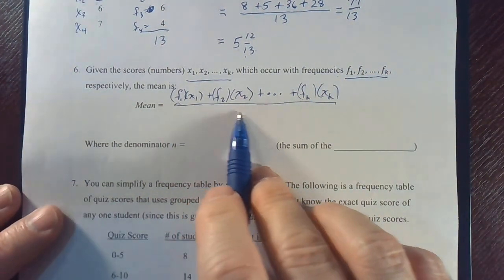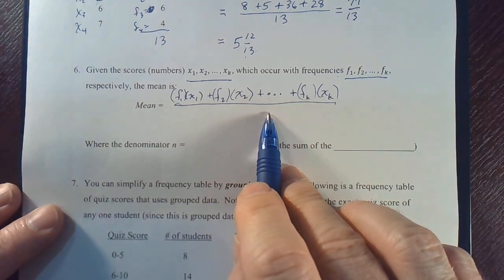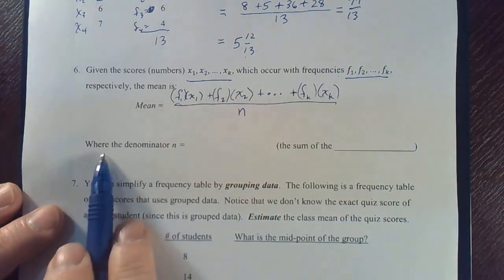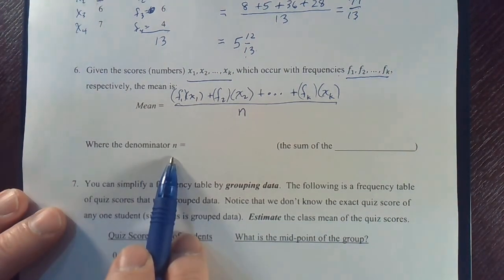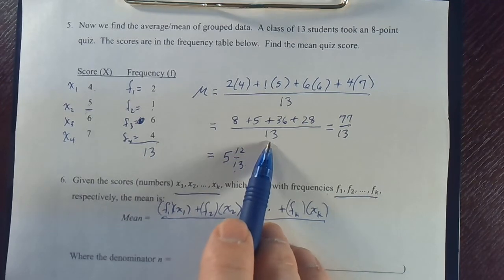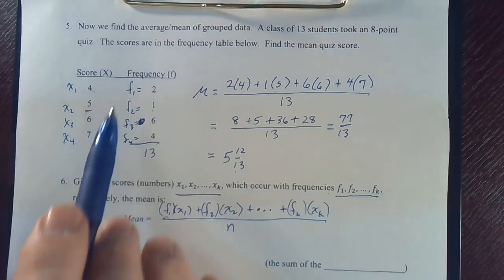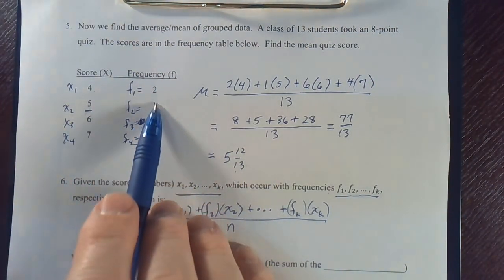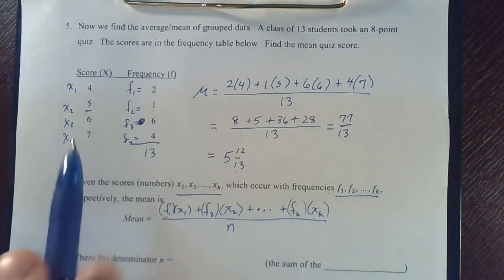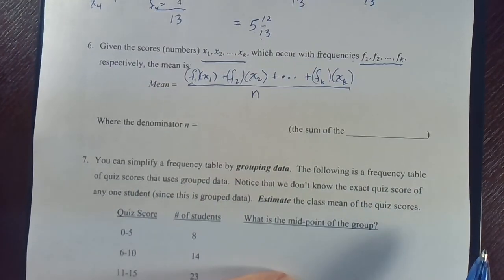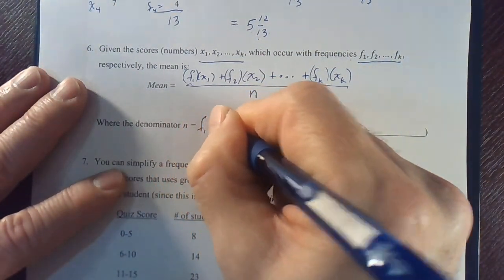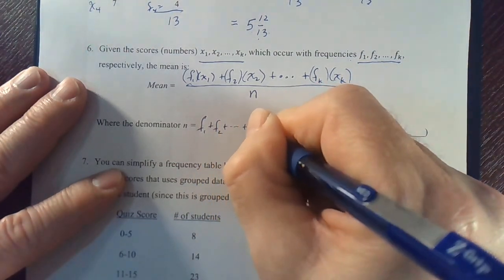And then what are we going to put for the denominator? Well, we don't know what n is, but I'm going to write it as n, and then we'll define here where the denominator n is. What did we use for n over here? It was 13. Notice where 13 came from? The sum of all the frequencies. That's the count of actual numbers. So n is going to be f1 plus f2 plus all the way up to f sub k.